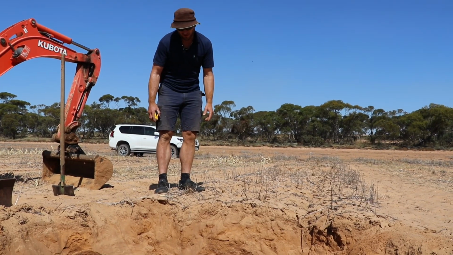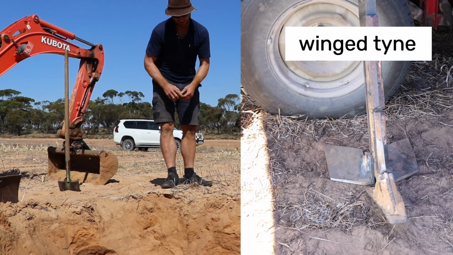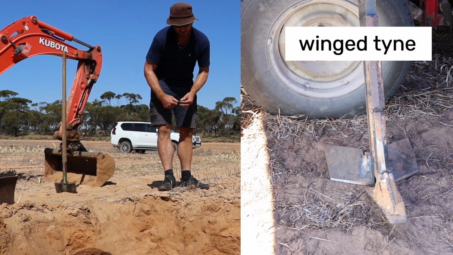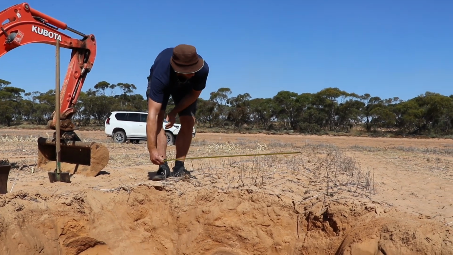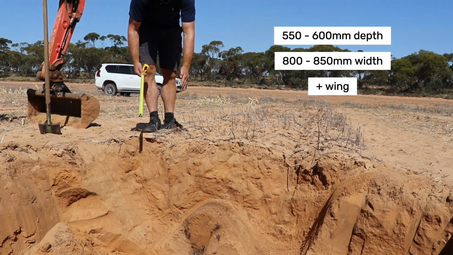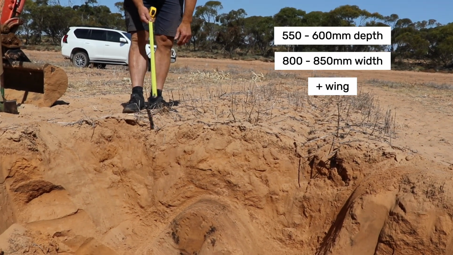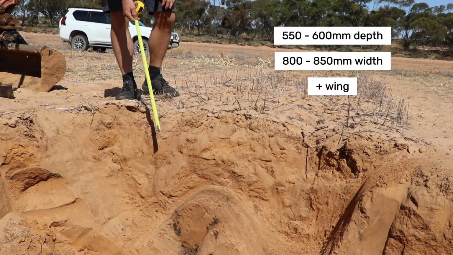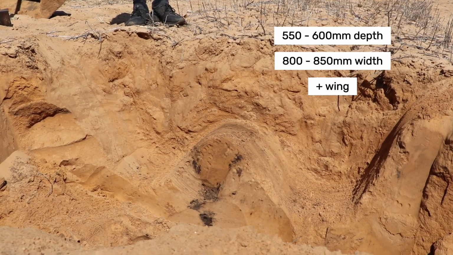So now if we compare the tine spacing with wing tines versus what we looked at earlier, which was the tine spacing with standard Tilco tines with no wings on, here we have the tines spaced at 1.5 times their working depth. So again, we're working at 550 to 600 millimeters deep. We've got a spacing of 800 millimeters on the rank. Both tines have wings on. Now we can see that we're getting quite a bit more interaction between those two tines, between their spacing.